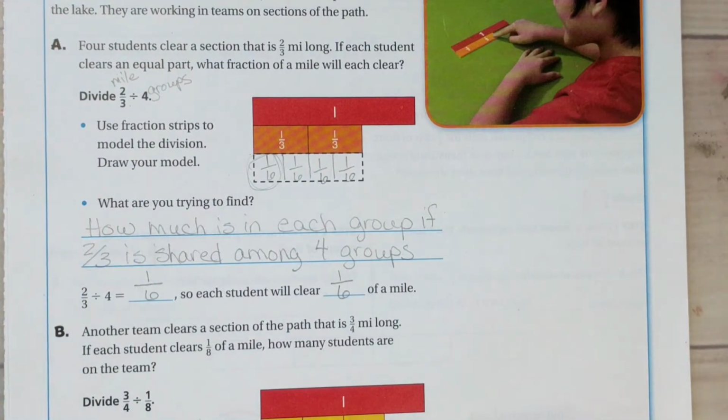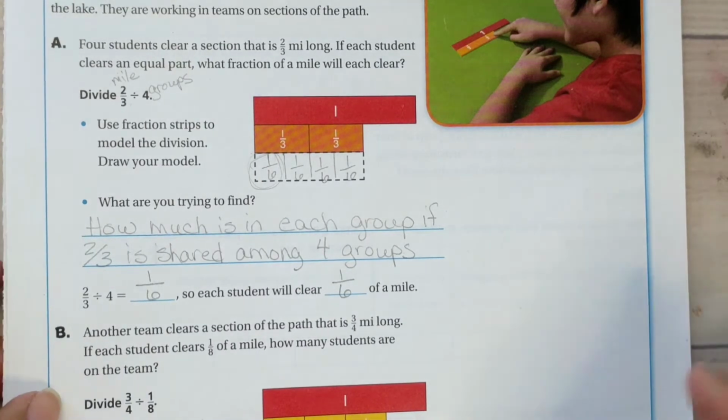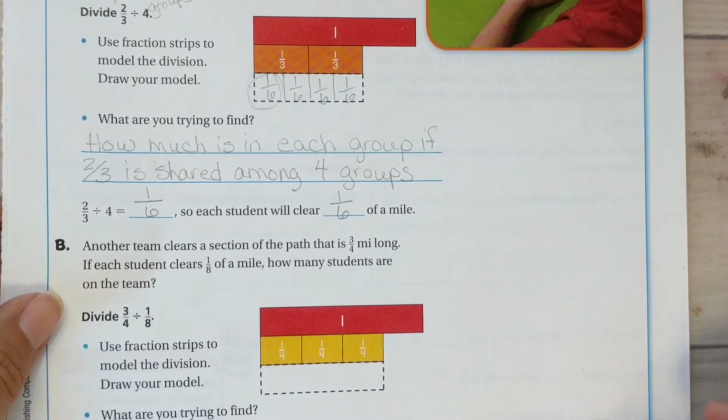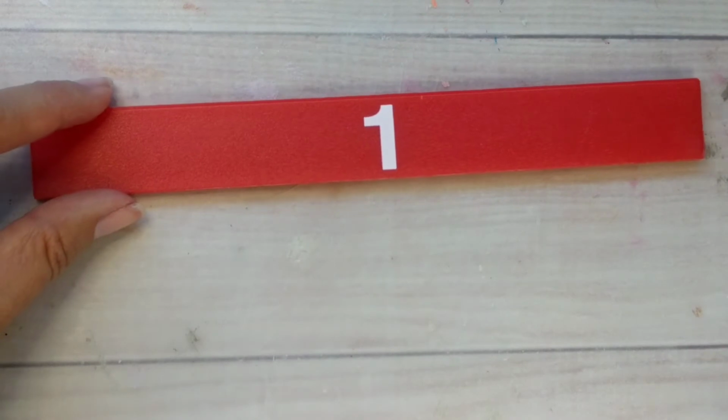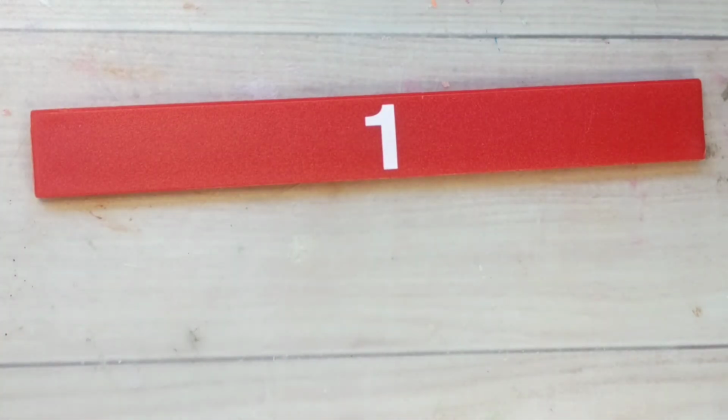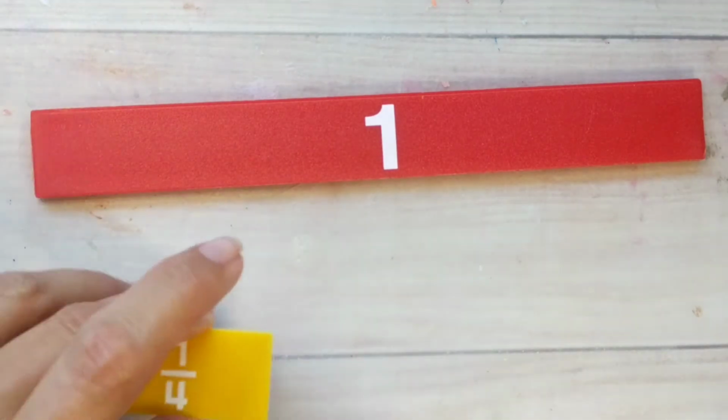All right. Another team clears a section of the path that is 3/4 of a mile long. All right, so we need to set up a different model now. So we still have our one strip. And now we're going to look for 1/4.